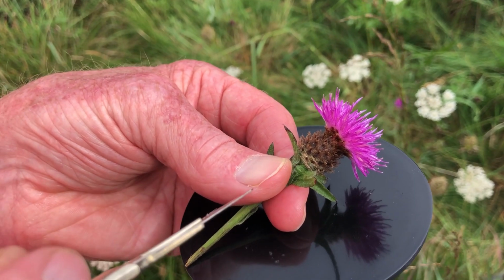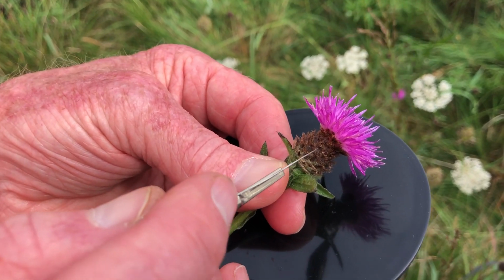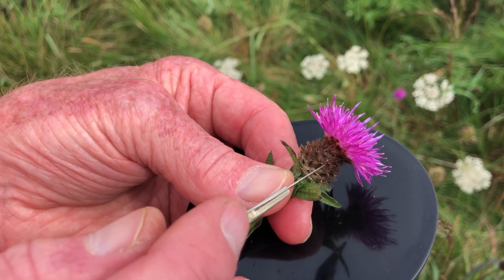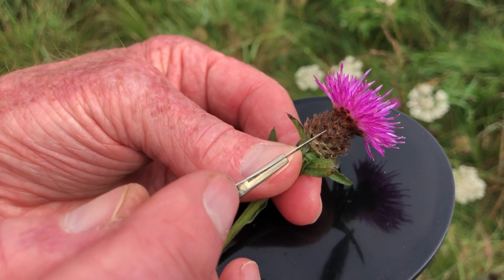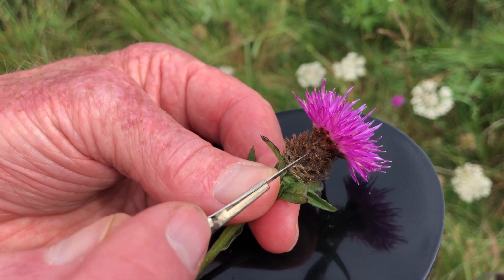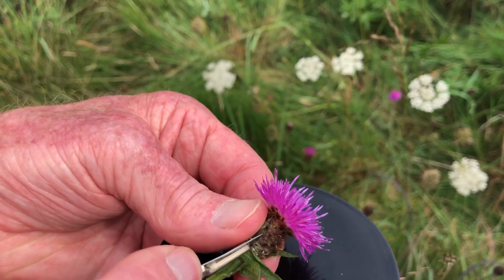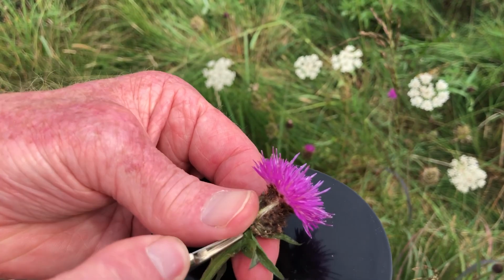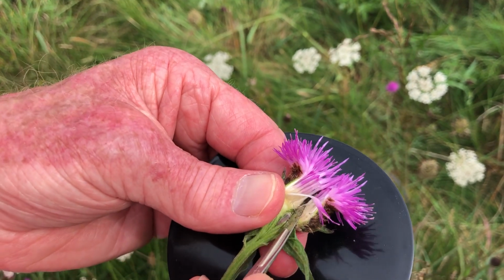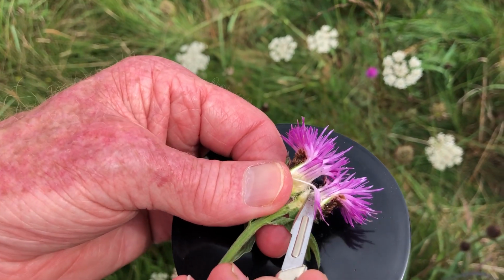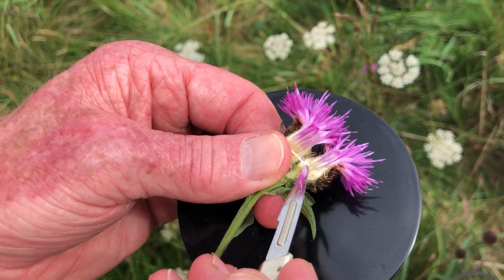Black knapweed also has its elegant involucre, but it's not spiky as it is in the thistles. You can see it consists of scaly tiles tightly and protectively enclosing the florets. There are about 100 of these, and if we dissect the head, there they are.